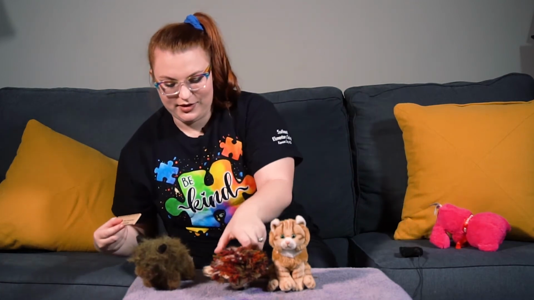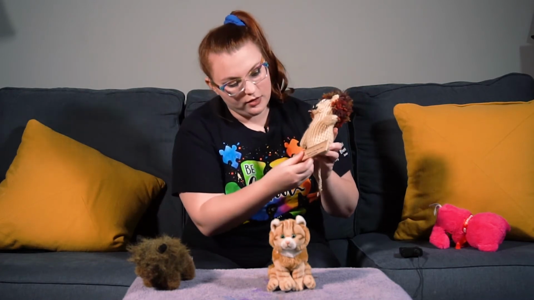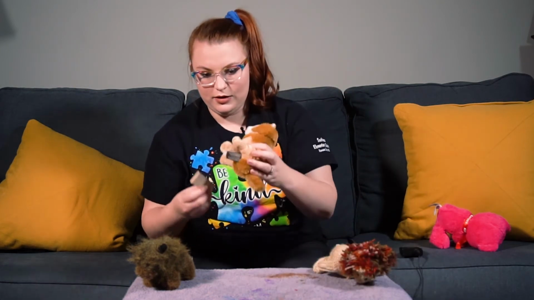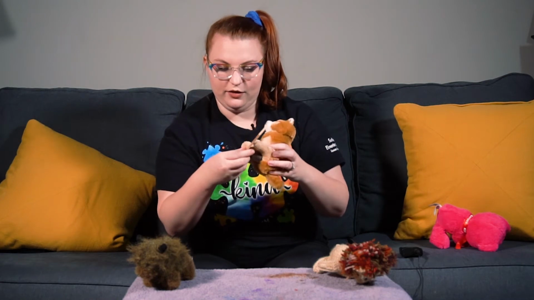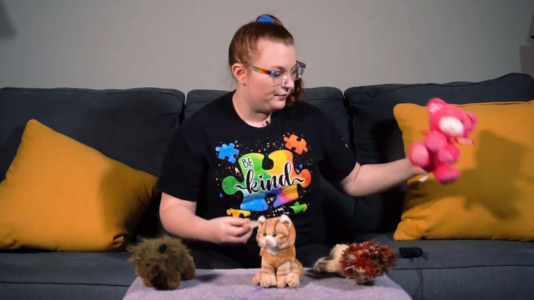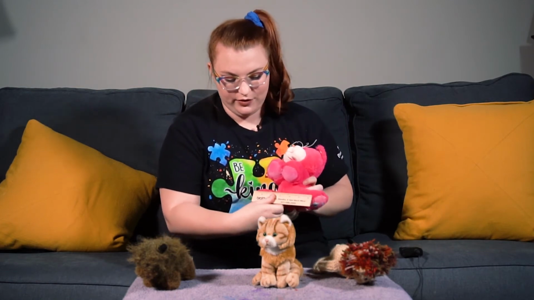Okay, let's look at this guy. From side of his foot to side of his foot, this lion is 5 inches wide. From side of his foot to side of his foot, this guy is 4 inches wide. And from side of his foot to side of his foot, he's over 6 inches wide.